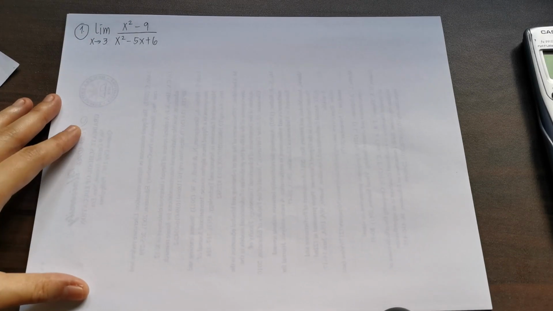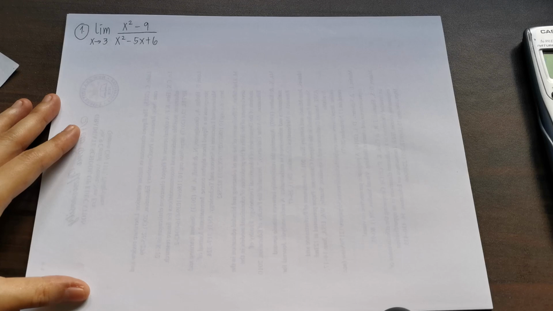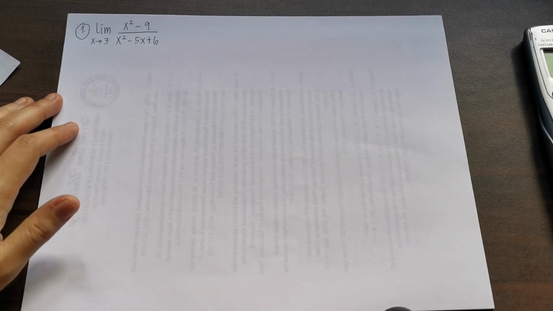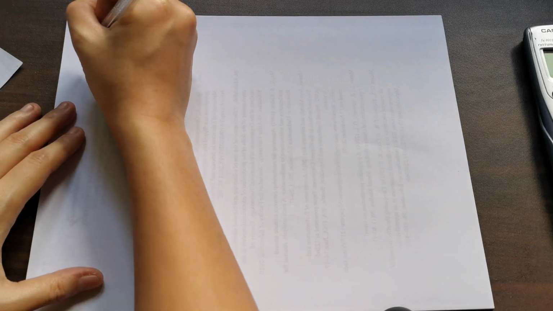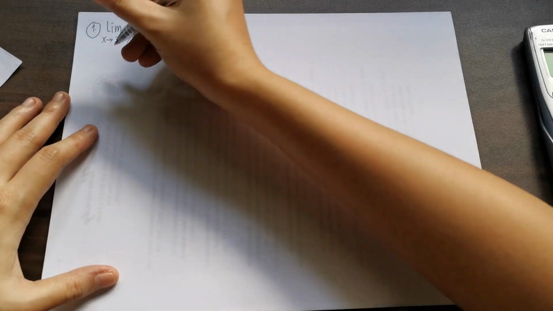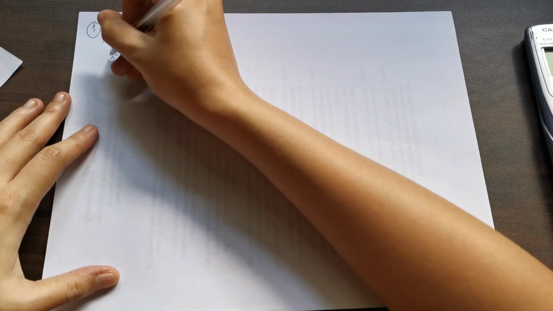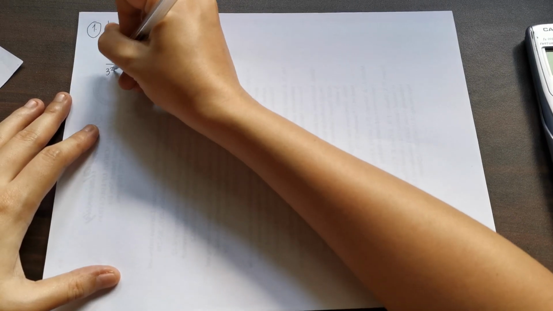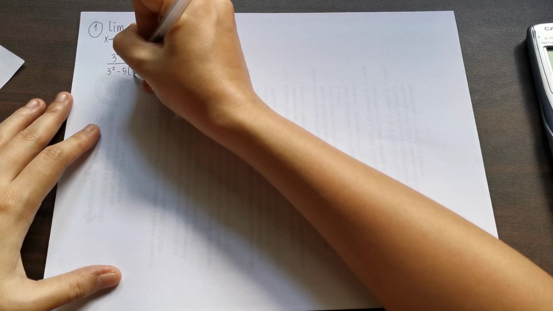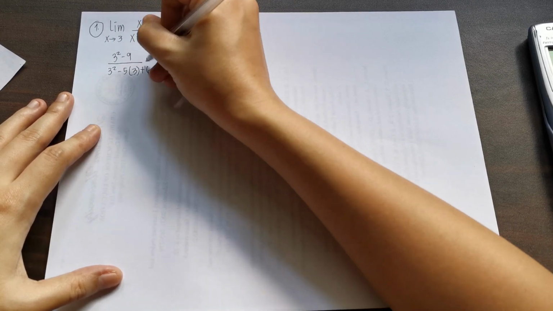So let us evaluate the limit of x squared minus 9 all over x squared minus 5x plus 6 as x approaches 3. First thing to do is substitute the approaching value, which is 3, to the values of x. So you will get 3 squared minus 9 all over 3 squared minus 5 times 3 plus 6.